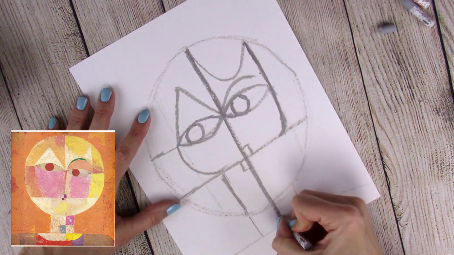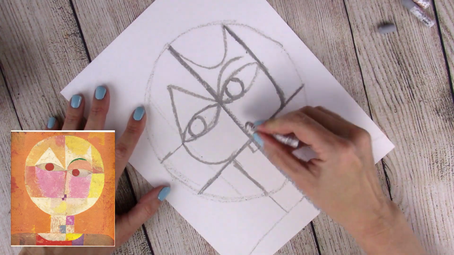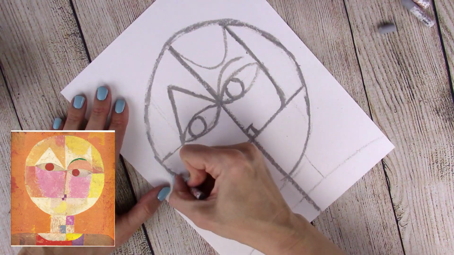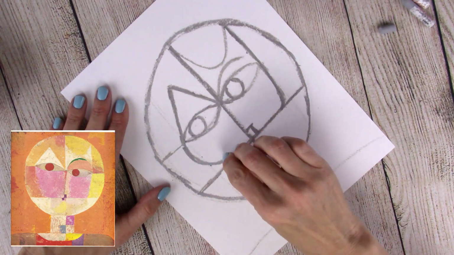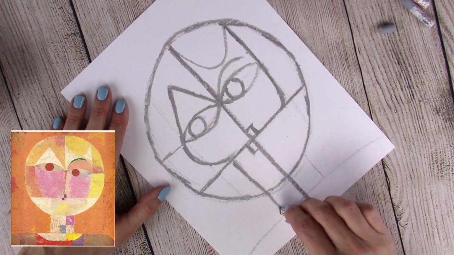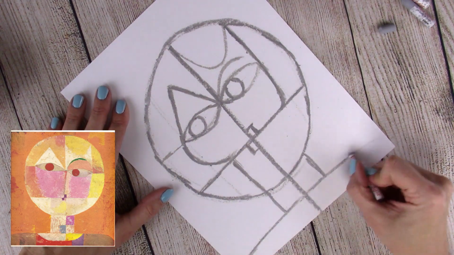You are the artist every single time we meet for a lesson. I'm here to give you ideas and suggestions, but you are the artist. I like to vary it a little bit, some thick lines, some skinny lines. I think it looks a lot more interesting that way.